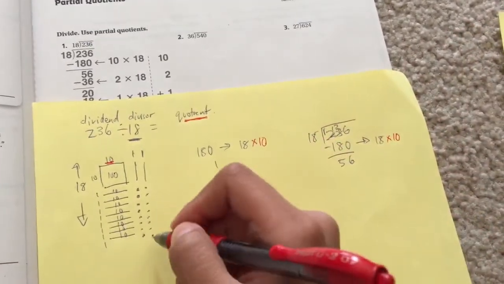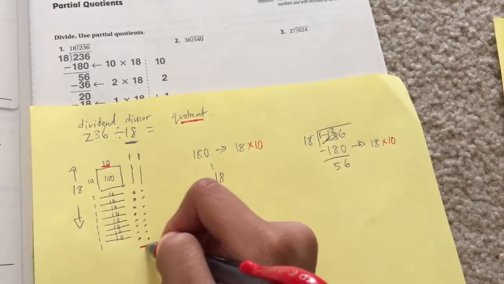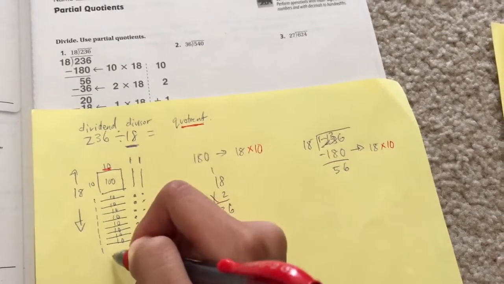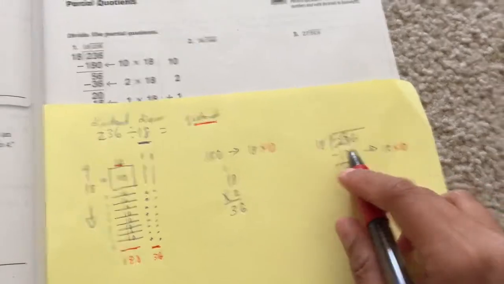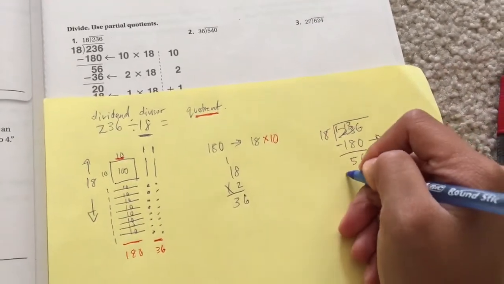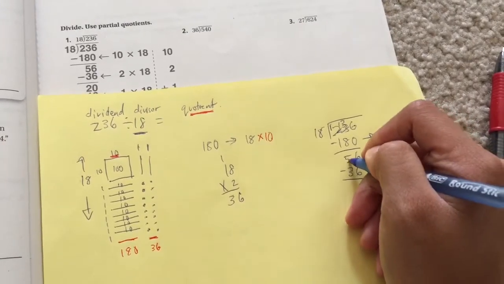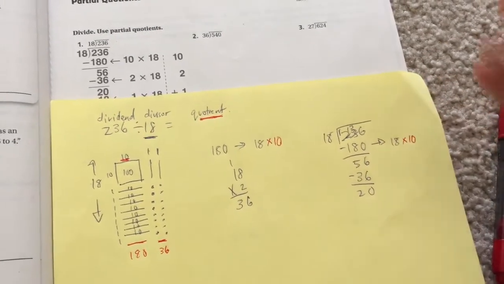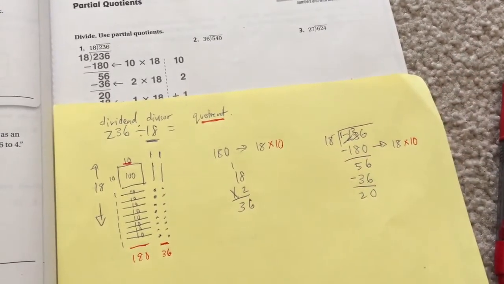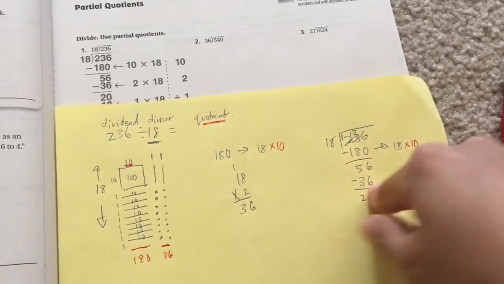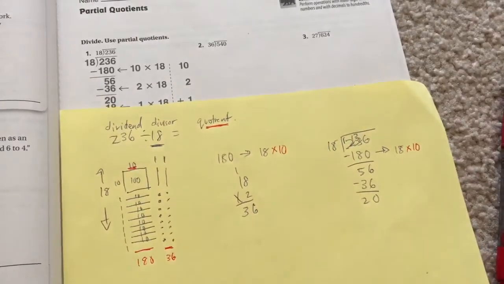So this 36 represents these 2 columns, 1, 2. So over here, we have 36. Over here, we had 180. So now we're going to subtract 36. 6 minus 6 is 0. 5 minus 3 is 2. Remember, we're going to continue to subtract 18 over and over, or multiples of 18, I should say, until we get to 0. Whereas in yesterday's lesson, we added over and over and over until we got to 236, our dividend.